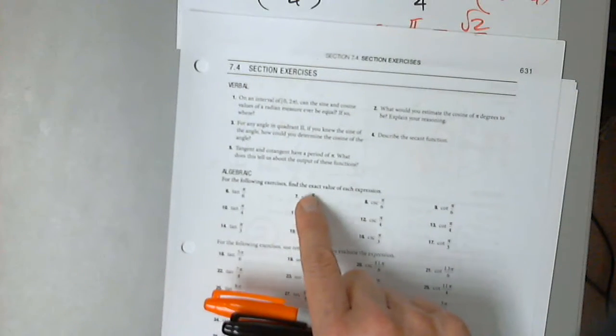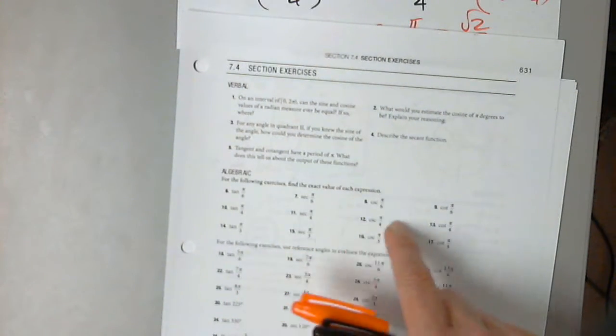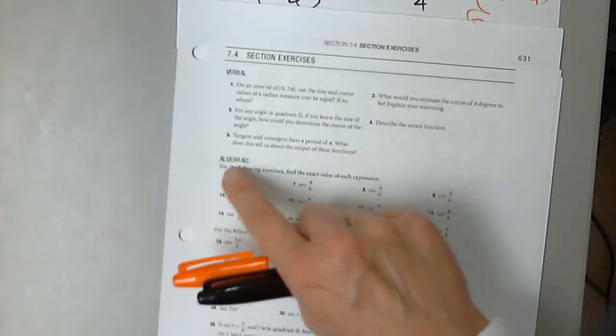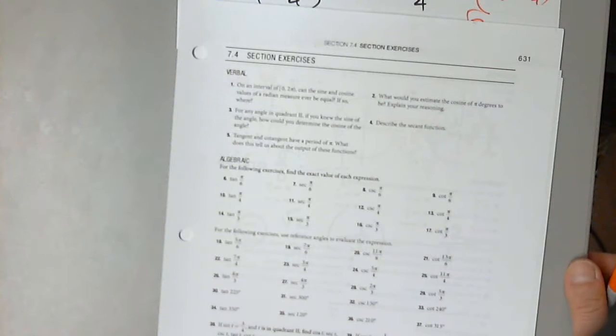For the following exercises, find the exact value of each expression. So here, for the following exercises, use the reference angles to evaluate the expression. Because here, they're all in the first quadrant. So the angles in the first quadrant are their own reference angles. But in the next example, they're all over the place, so not necessarily in the first quadrant. So here, you don't have to determine the reference angle if the angle is in the first quadrant.